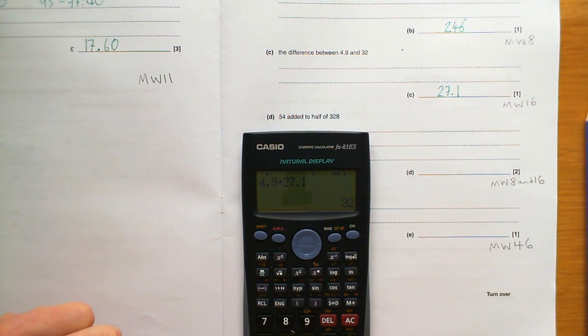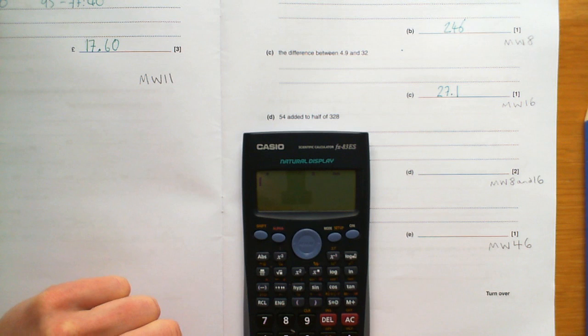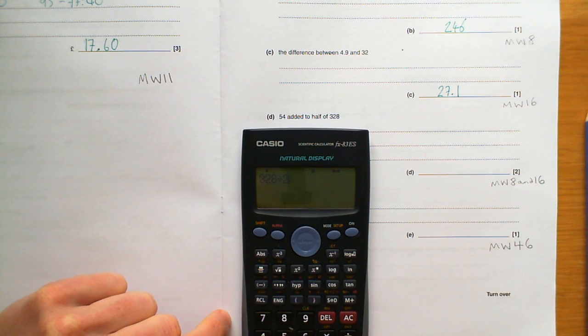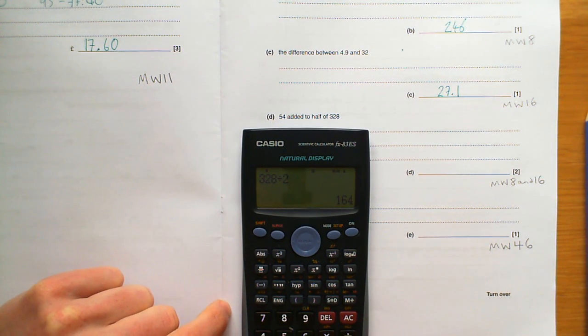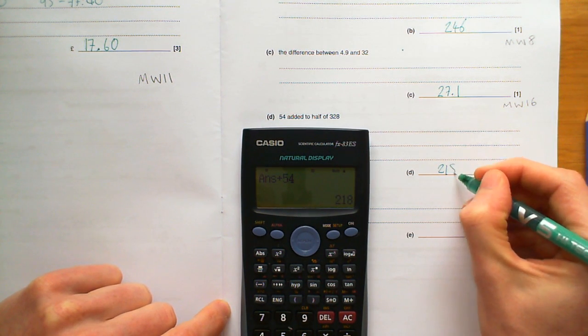54 added to half of 328. So I'm going to do 328 divided by 2 is 164. Add on the 54, 218.